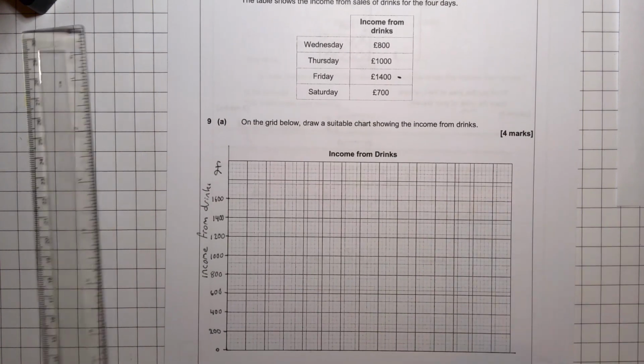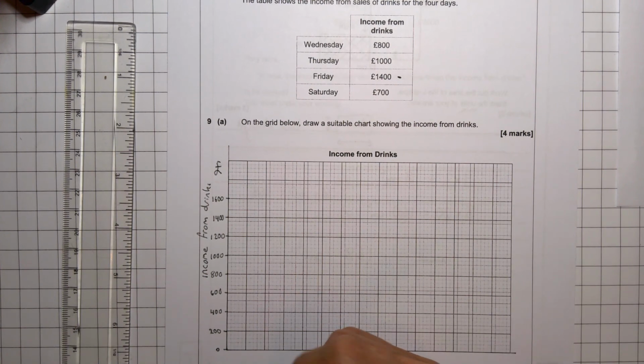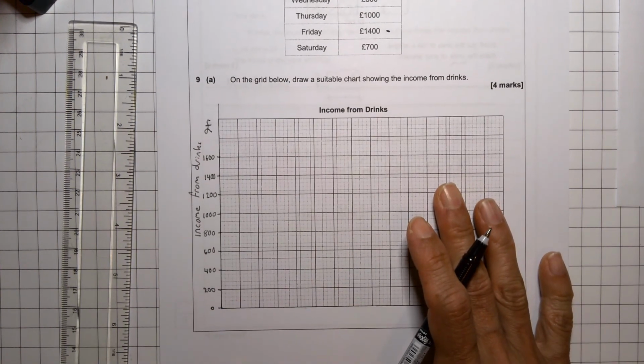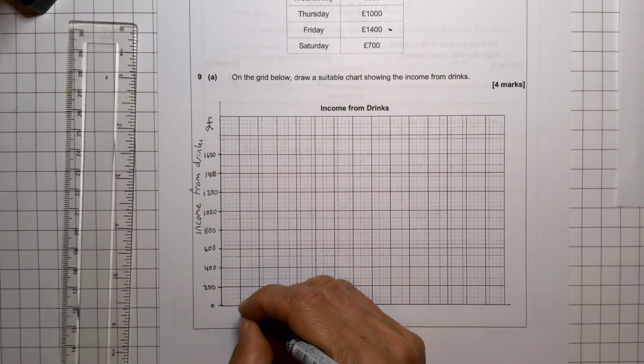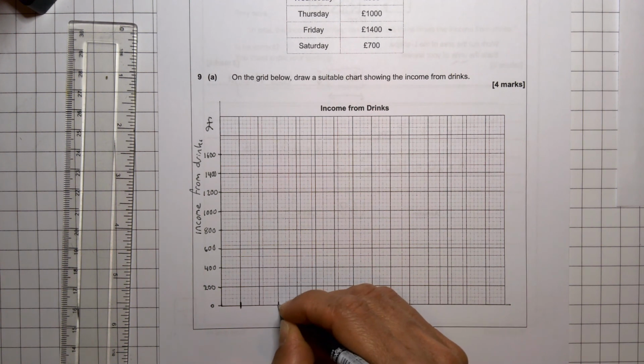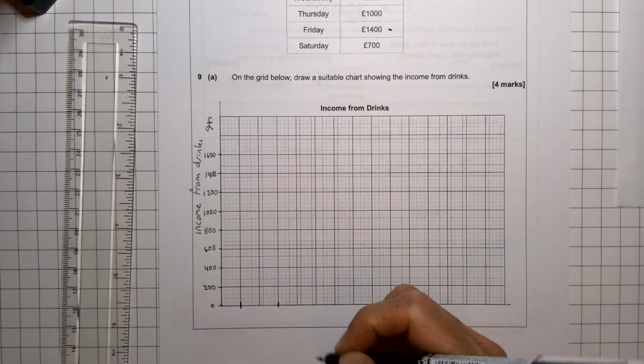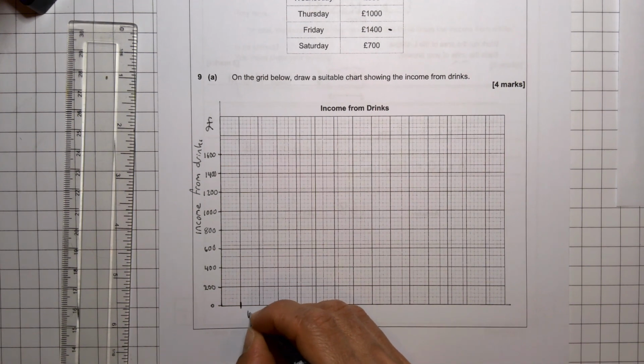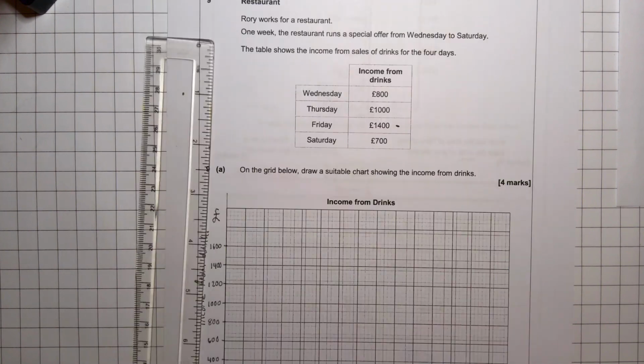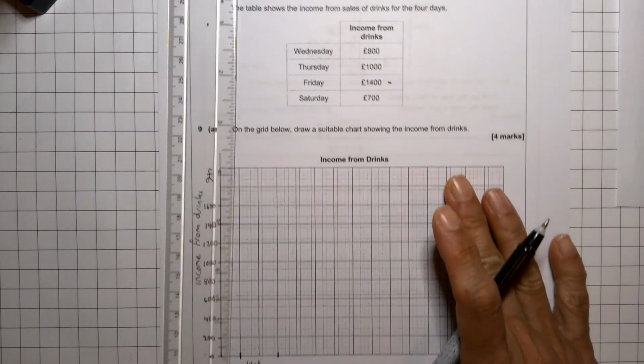So I'm going to start now. Remember, when you do your bars, they need to be equally spaced and equal size. So I'm going to make quite fat ones. So I'm going to make my bars 2 boxes along, and that is going to be for Wednesday. Okay, now it has to go up to 800 because Wednesday had 800. So I now will go up.